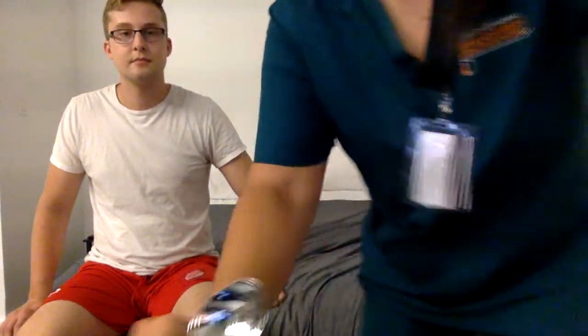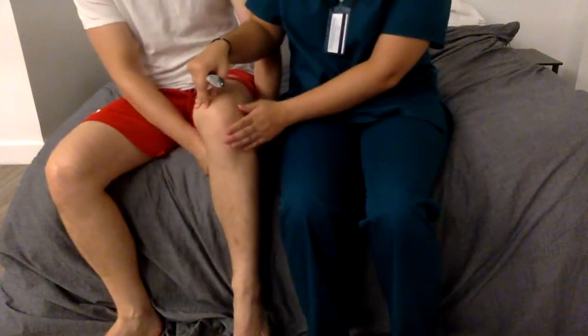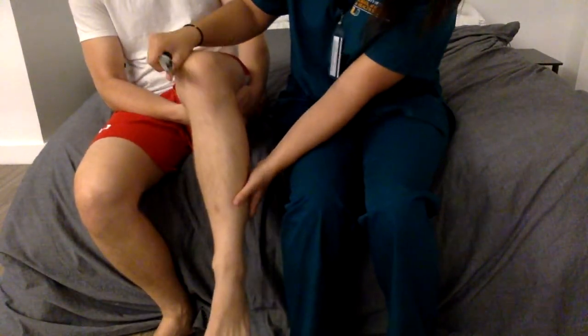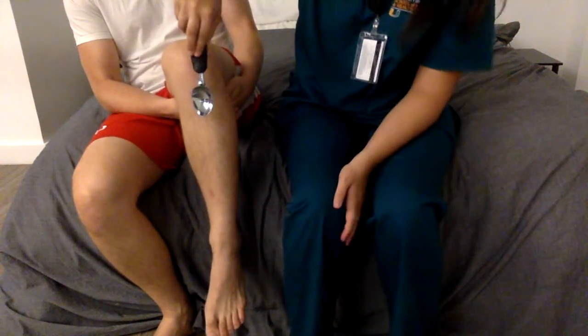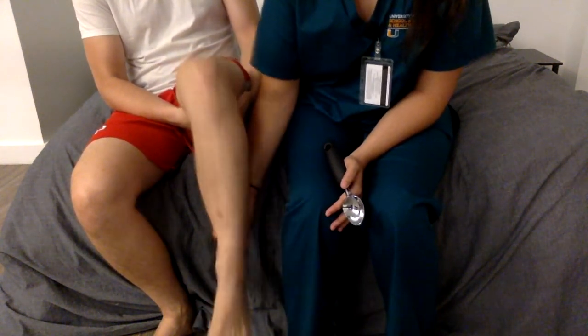Now I'll be doing the patellar reflex. With the legs dangling, preferably from a higher position, you're going to take a reflex hammer and hit right on the patella. For this test, you'd like to see a slight extension of the leg.